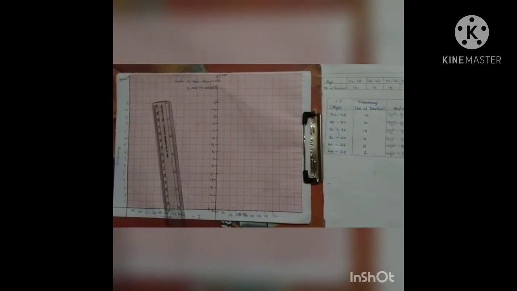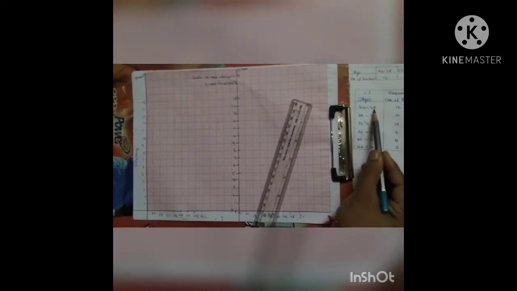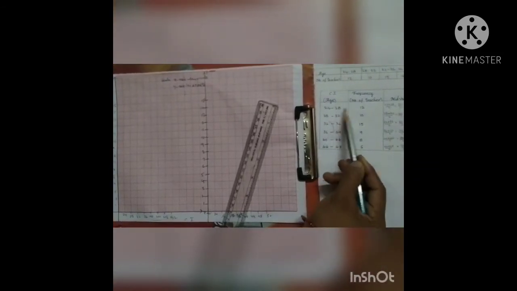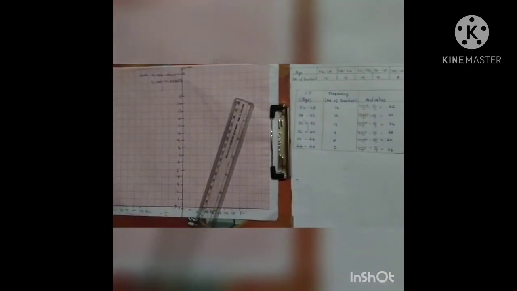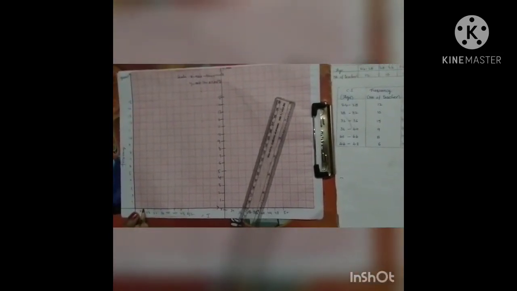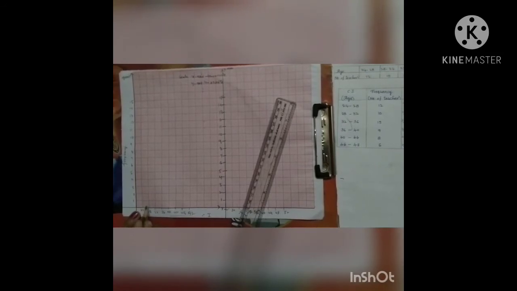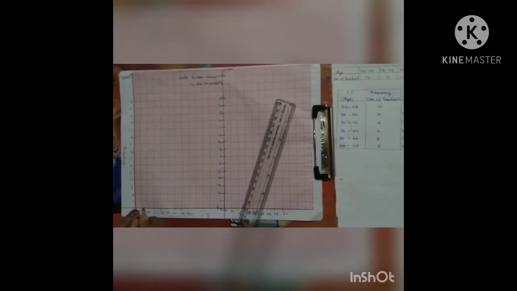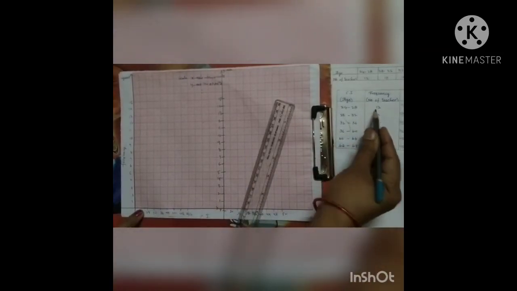So here the first one is the frequency polygon. Just keep the points and draw with the help of a scale. Okay, here 24 to 28. What is the mid value here? 24 to 28, the mid value is 26. So the mid value here is 26. What is the frequency? 12.